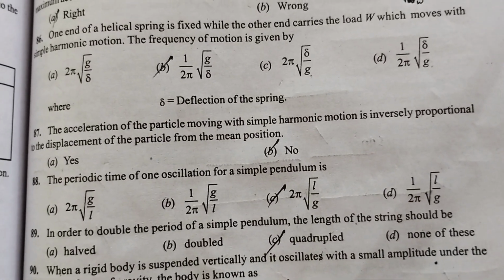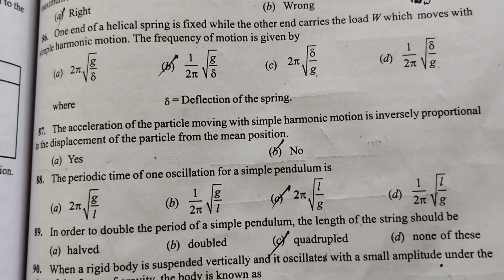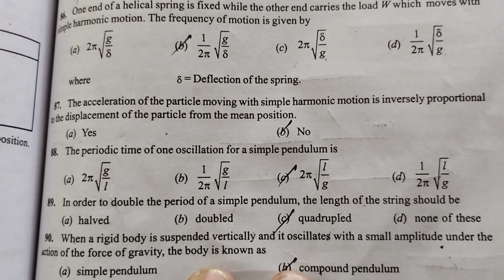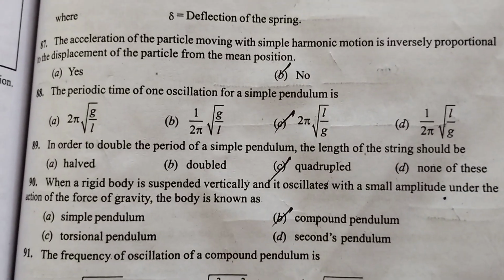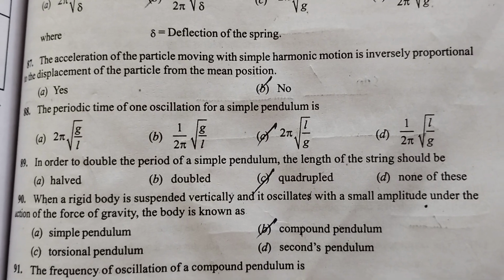The acceleration of a particle moving with simple harmonic motion is inversely proportional to the displacement of the particle from the mean position. No. The periodic time of one oscillation for a simple pendulum is 2 pi root of L by g. In order to double the period of a simple pendulum, the length of the string should be quadrupled.